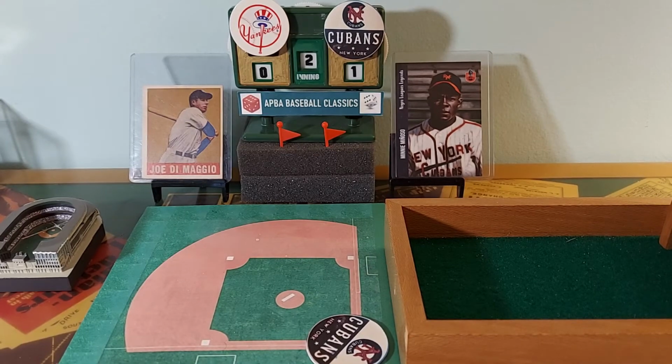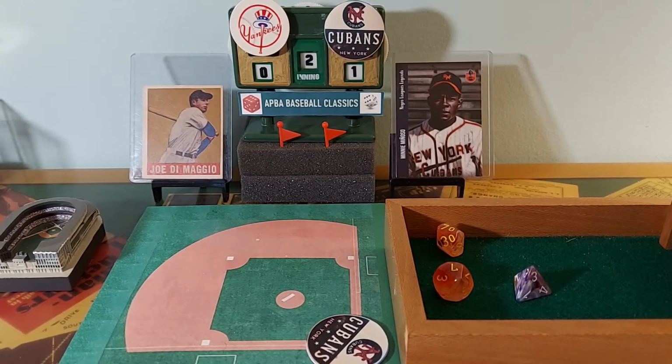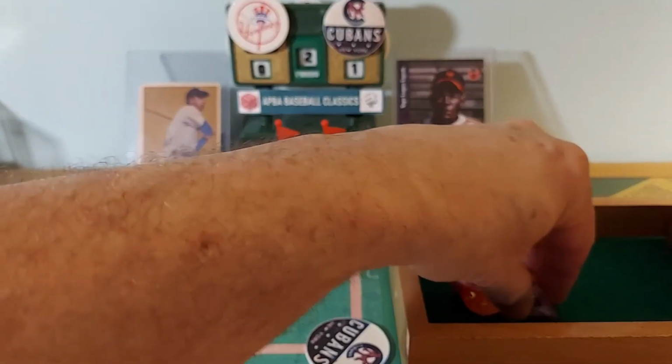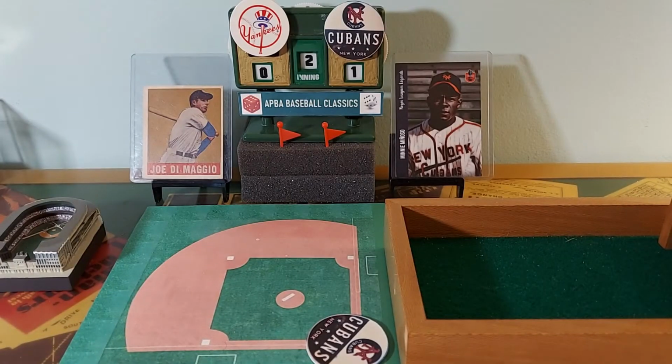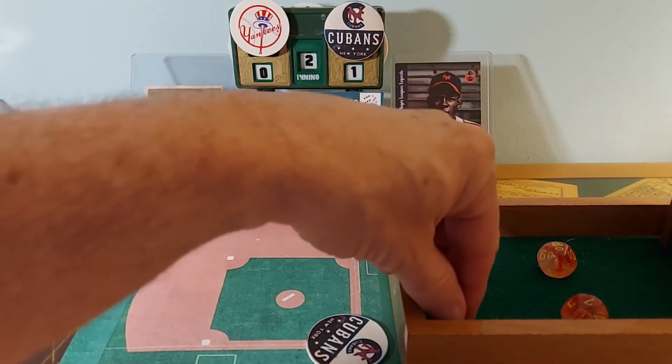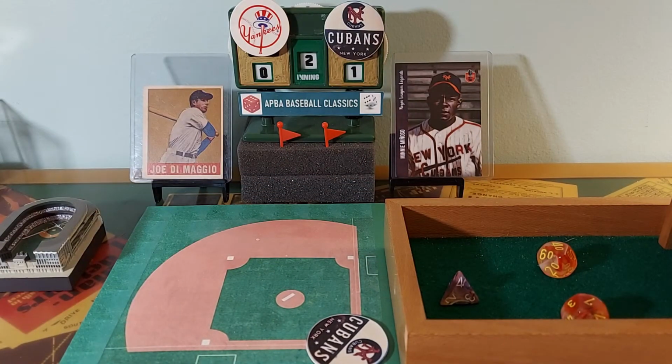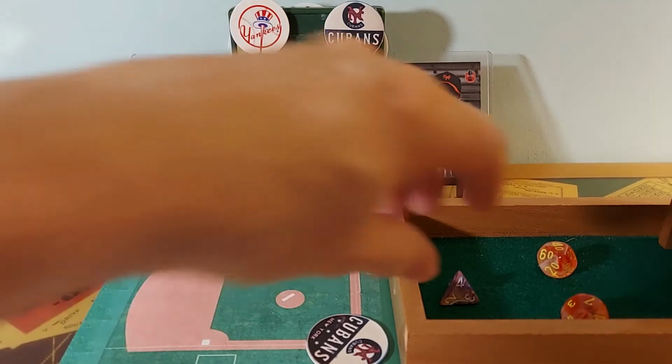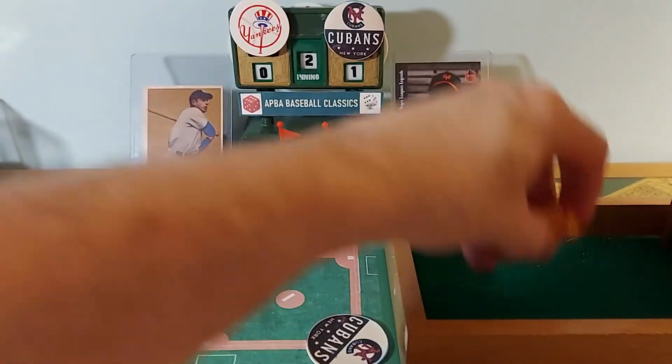Leading off for the Cubans is Lou Louden, the catcher. His batter target is 27 and 33 to get on base. Here's the roll. 80 is a fly ball to left field. 1 out, and now Ted Page is the center fielder. Targets are 24 and 33. Okay, I can't see the 4-sided die. That's a 4, so 51. That will be a fly out to left field, taken by Johnny Lindell. So 2 skies to the left, 2 outs.